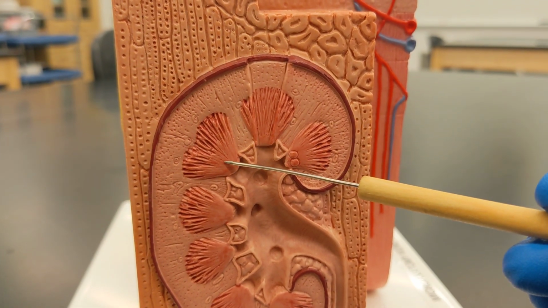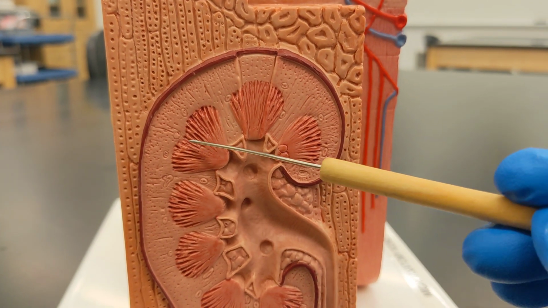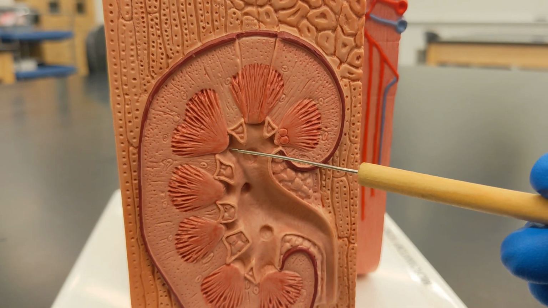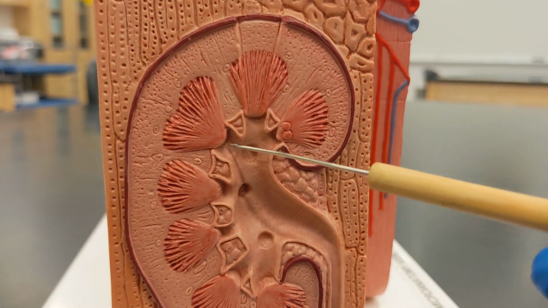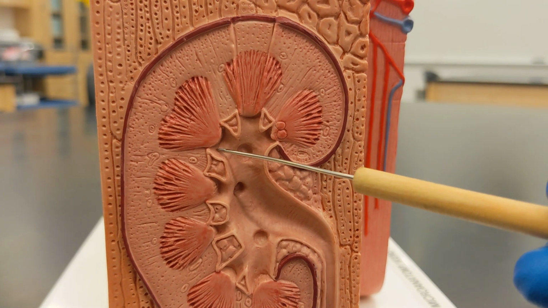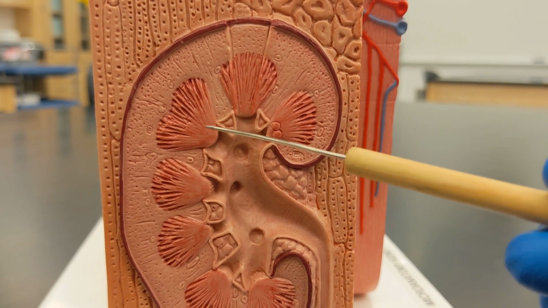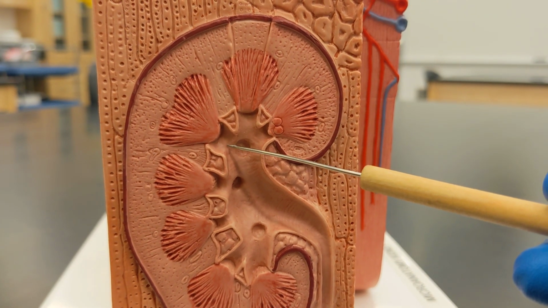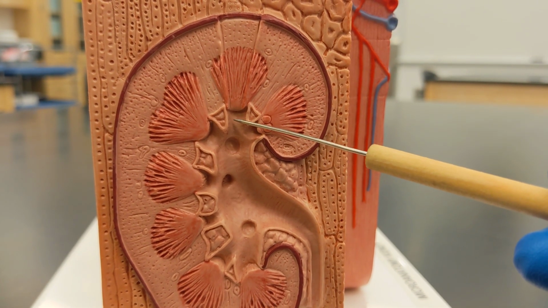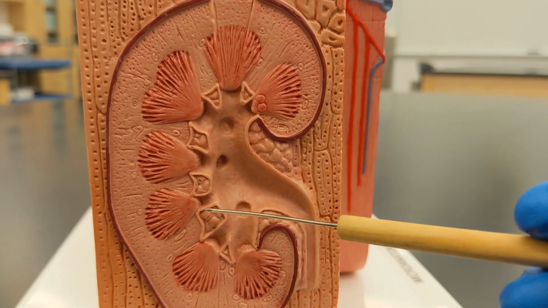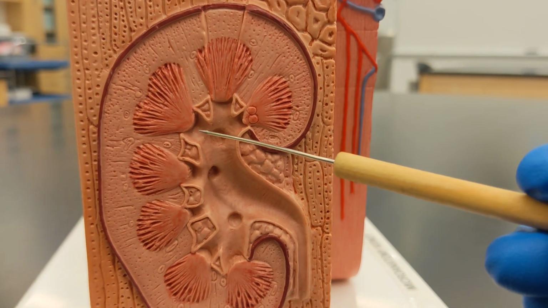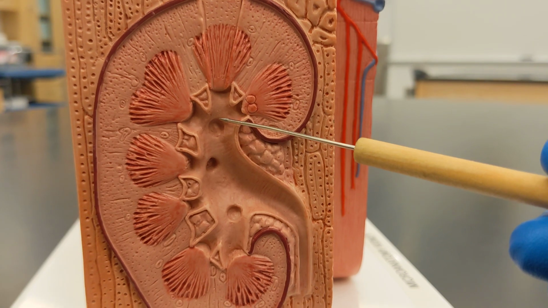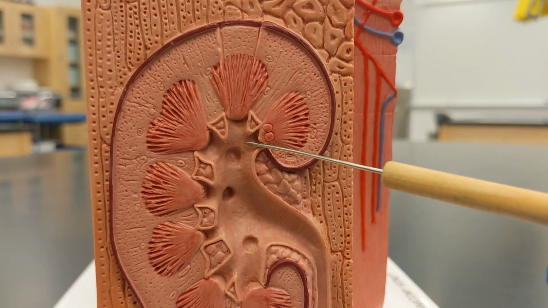Nephrons drain into collecting ducts, which we'll look at in a moment, and ultimately lots and lots of collecting ducts drain collectively into this funnel shape right here. A single funnel-shaped structure that drains a single renal pyramid is called a minor calyx. So here is a minor calyx, here is a minor calyx, etc. Where multiple minor calyces join together, this is called a major calyx.